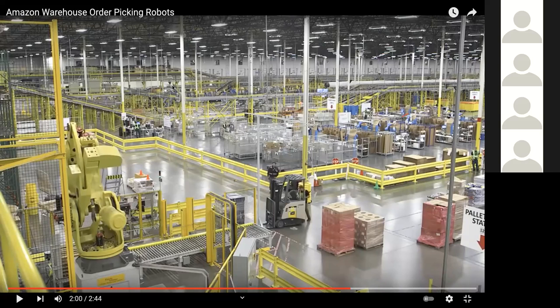The order is sent to a specific fulfillment center automatically, and a robot from that center picks it up from the specific aisle, puts it on a conveyor belt, and sends it to the shipment station, where they pack your products and ship them out.